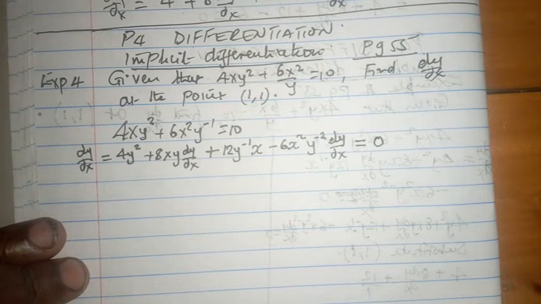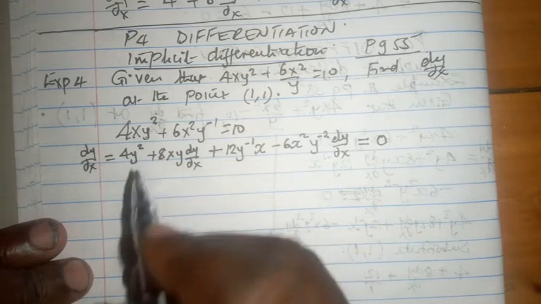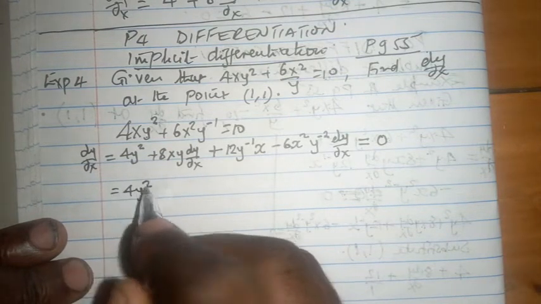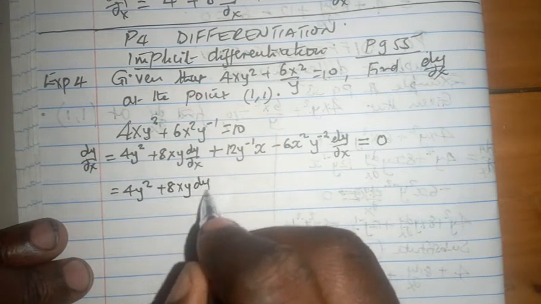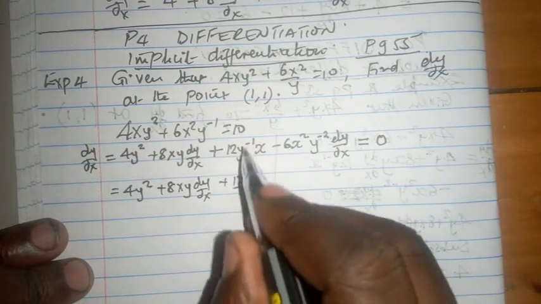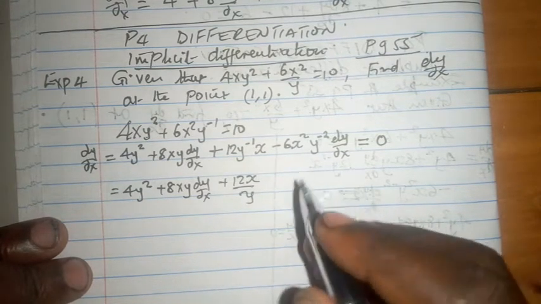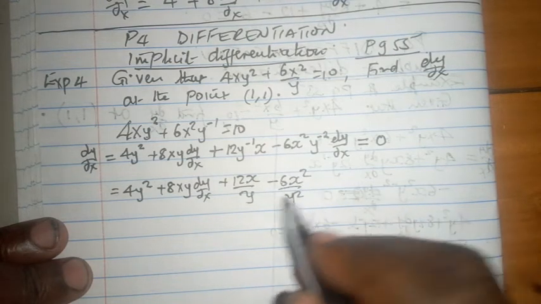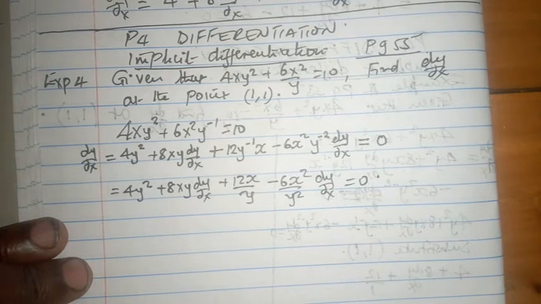Having said that, we may now rewrite this function in a clearer way, which is going to be 4y squared plus 8xy dy/dx plus 12x over y. You realize that y raised to power negative 1 gives 12x over y, minus 6x squared over y squared, and again dy/dx is equal to 0.